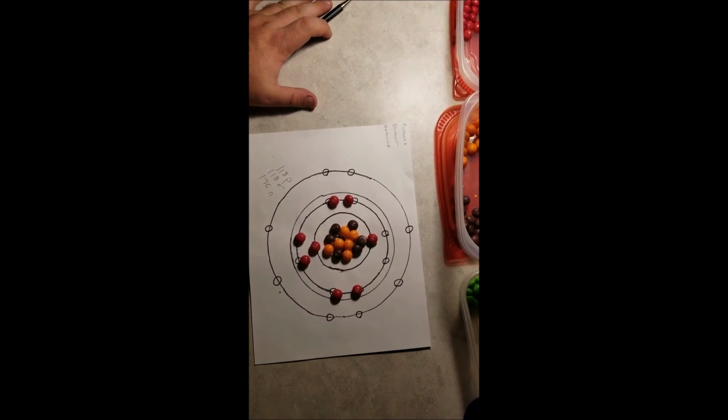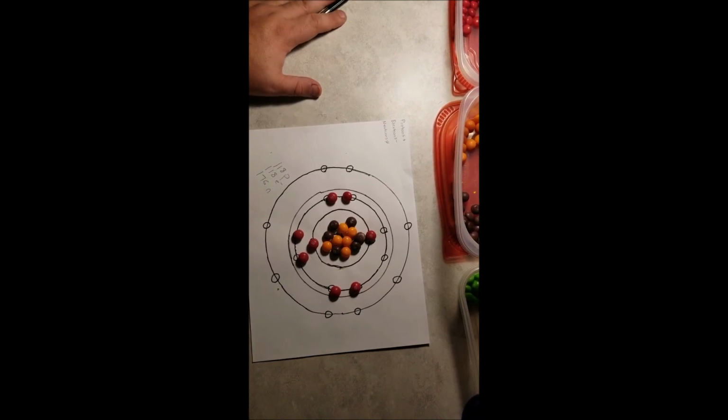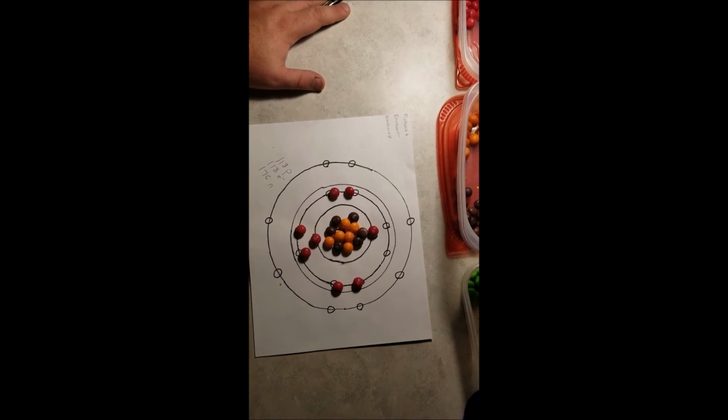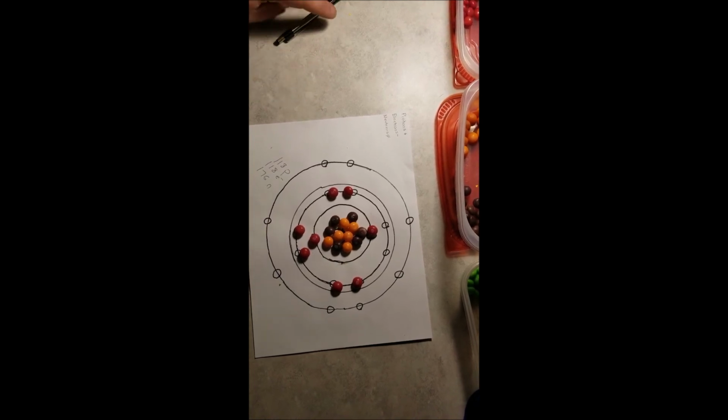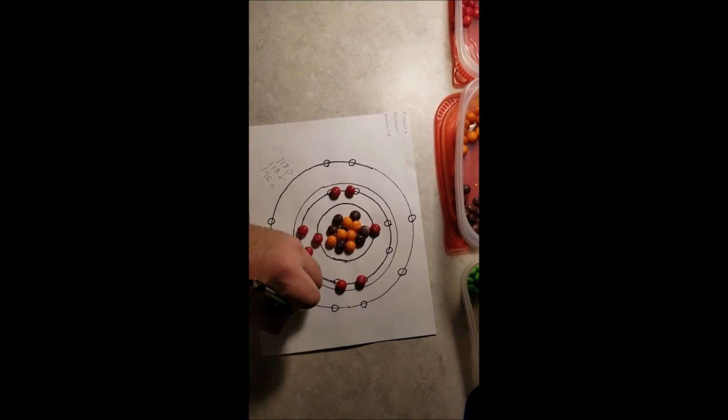So, if we were to be the future scientist, tomorrow's scientist, if you were to try to discover or synthesize the next element on the table, what would you have to do? Well, we know that the next number up would have to be 119 protons, right?